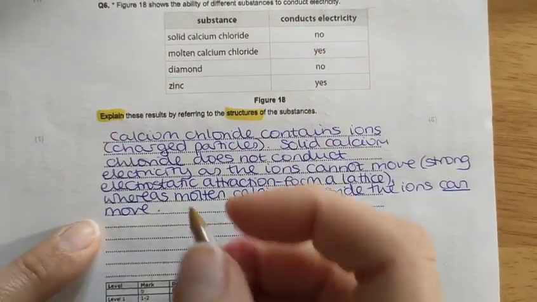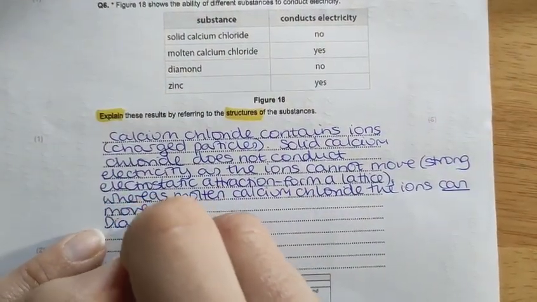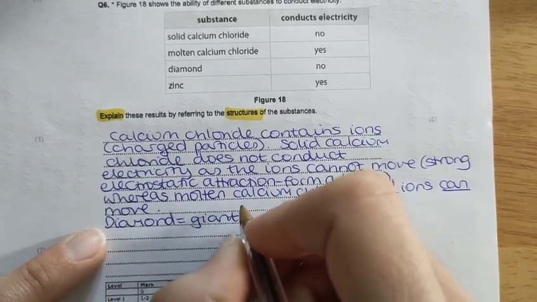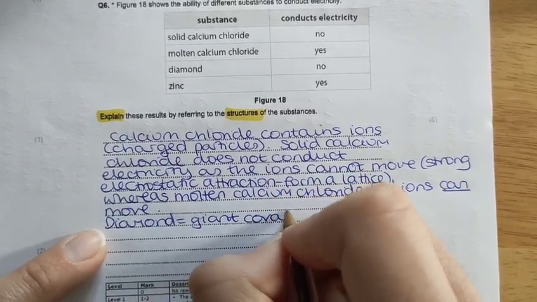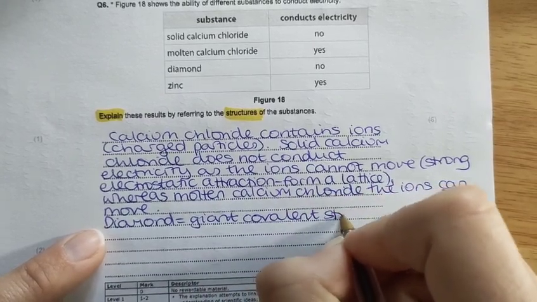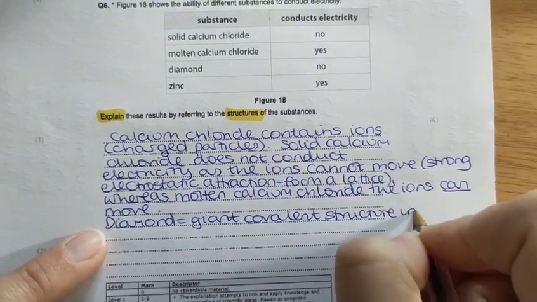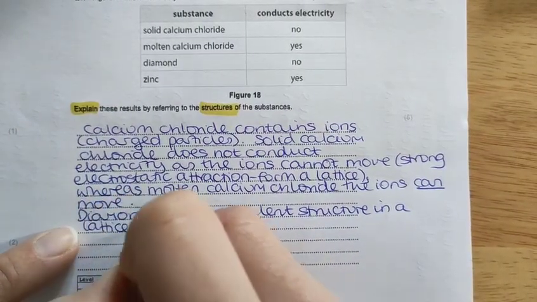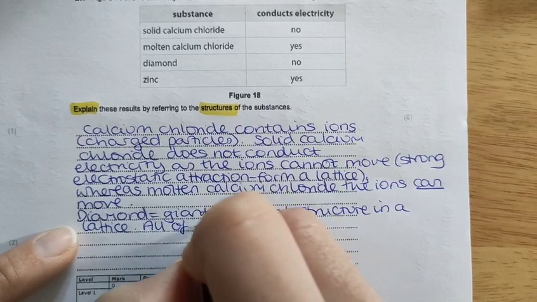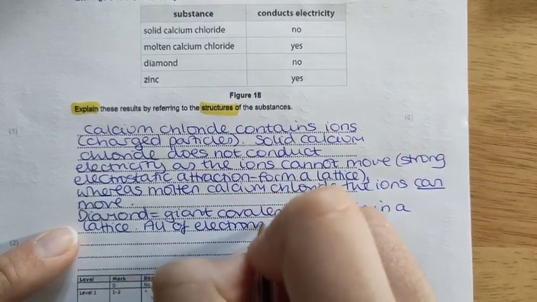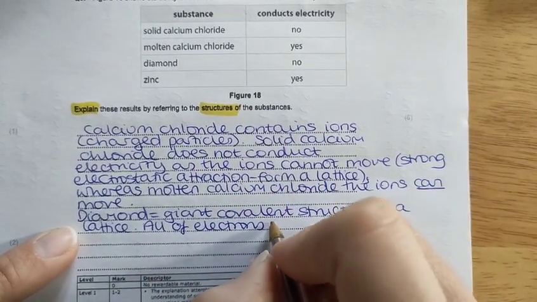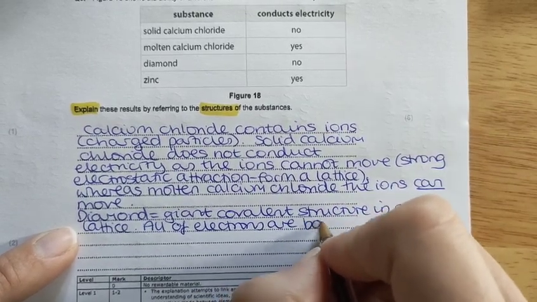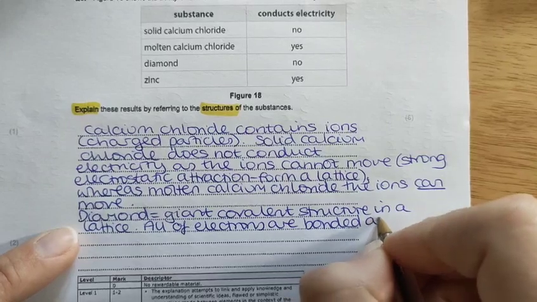So diamond, it's a giant covalent structure in a lattice. So all of the electrons are bonded and cannot move.